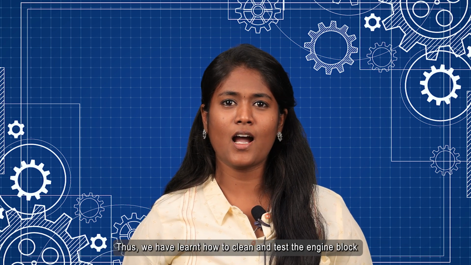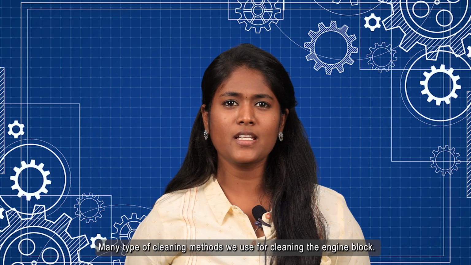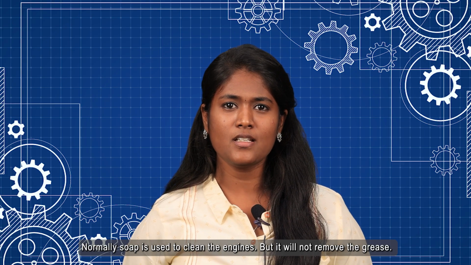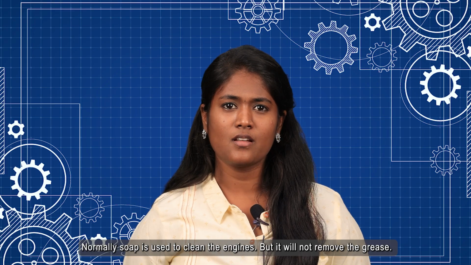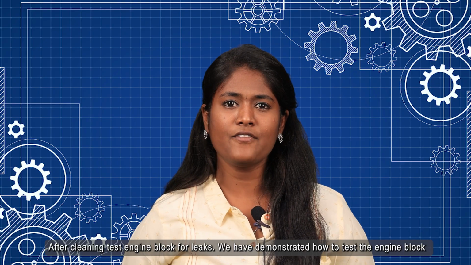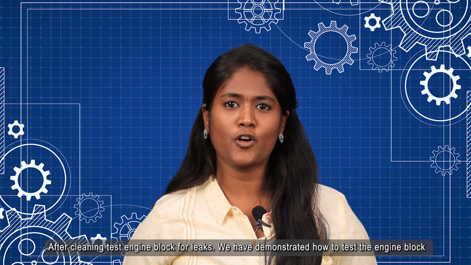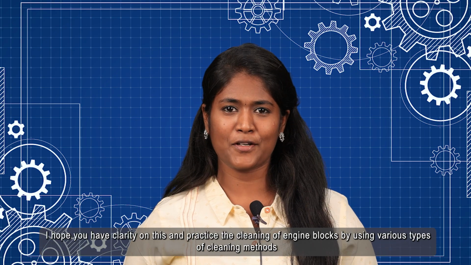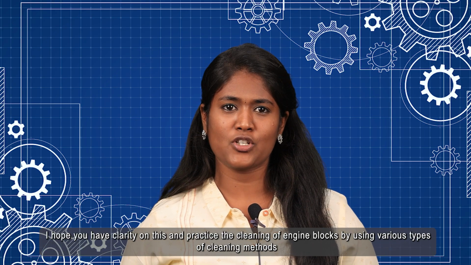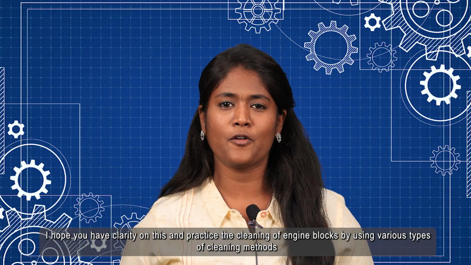Thus, we have learned how to clean the engine block. Many types of cleaning methods are used for cleaning the engine block. Normally, soap is used to clean the engines, but it will not remove grease. For that, we need to use a degreaser to remove grease. After cleaning, test the engine block for leaks. We have demonstrated how to test the engine block. I hope you have clarity on this, and practice cleaning the engine block using various types of cleaning methods.